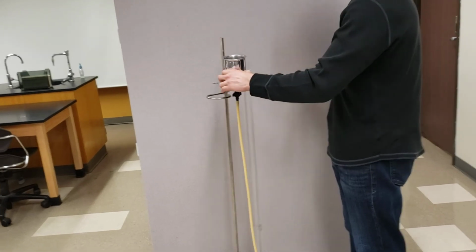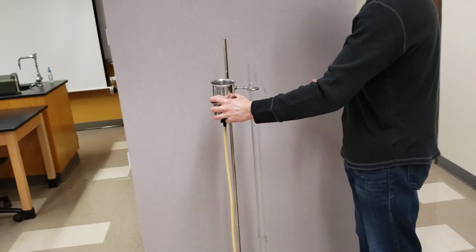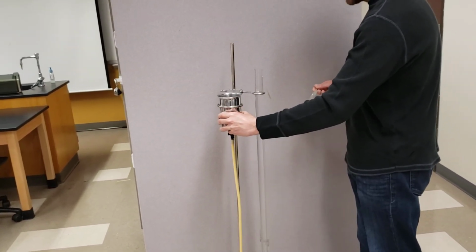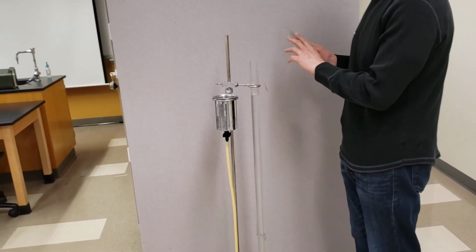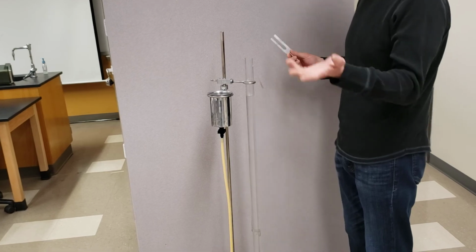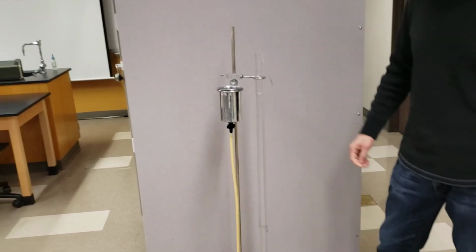So first predict, using your wave equation, the size of the wavelength that you would need to resonate, where you're looking for the water level to be, given the tuning fork that you choose and the speed of sound in the air. And don't forget to wear your safety goggles.